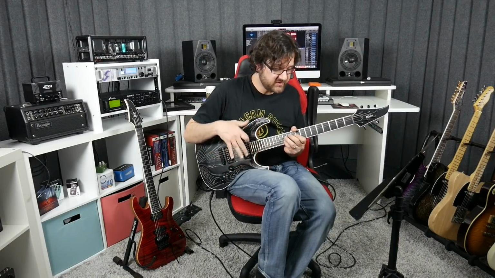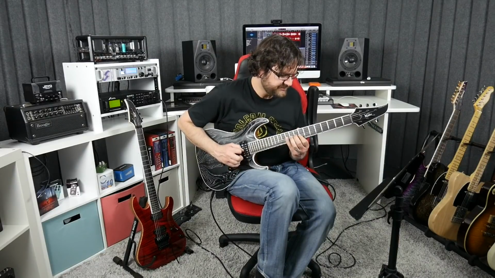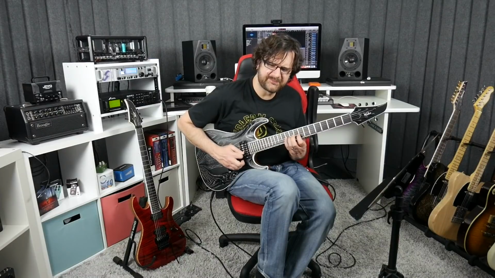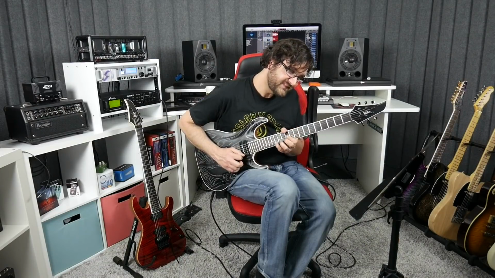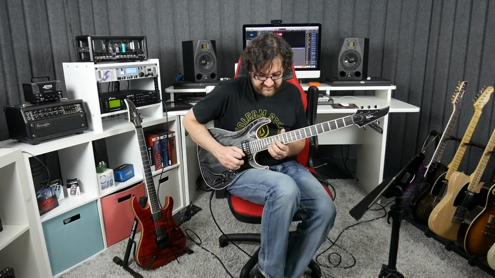Once you're in the new zone, your fingers are gonna kind of take over because they are used to practicing all these positions. Here's another transition. Here's another one.